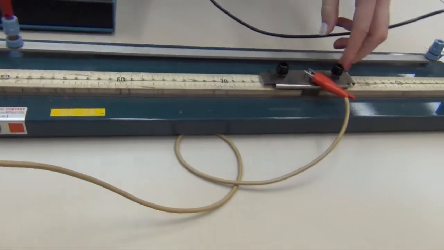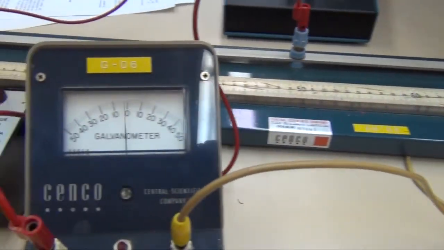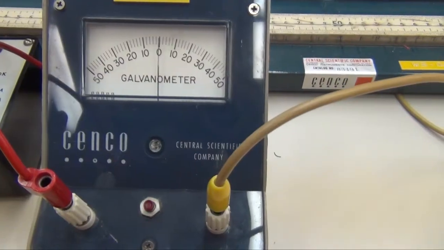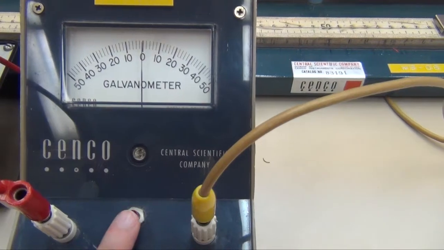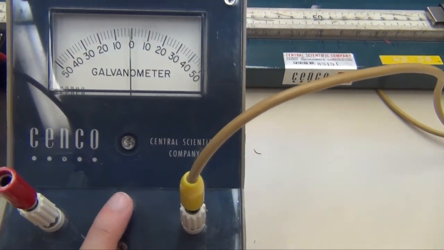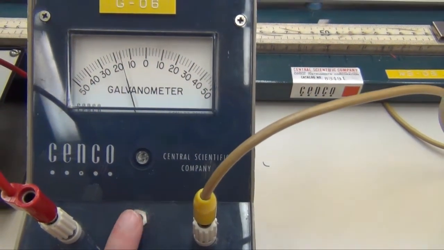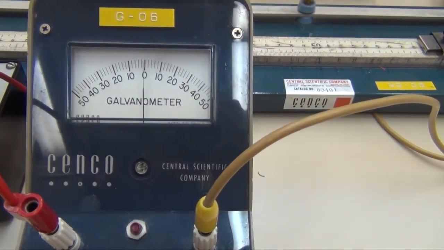galvanometer deflection. If the galvanometer does not reach 0 deflection along the entire length of the meter stick, you've probably selected the wrong resistor value. Note that you can use the button on the galvanometer to increase the precision of this measurement.